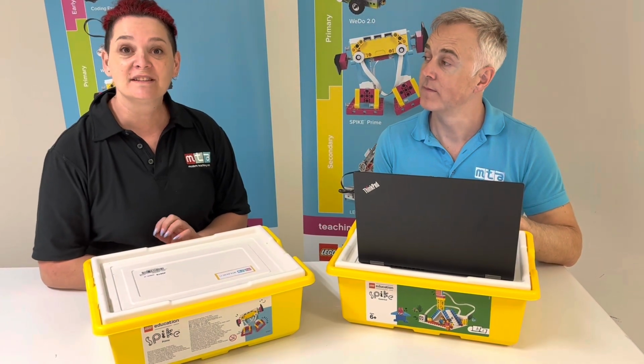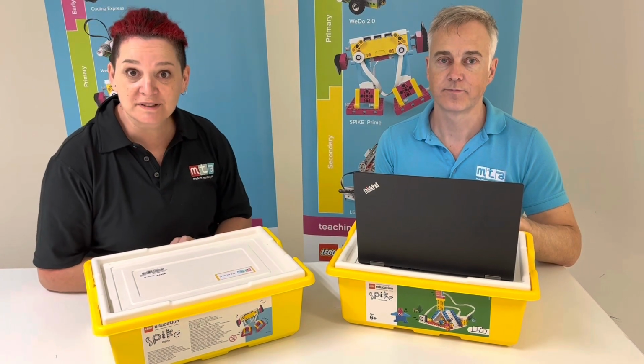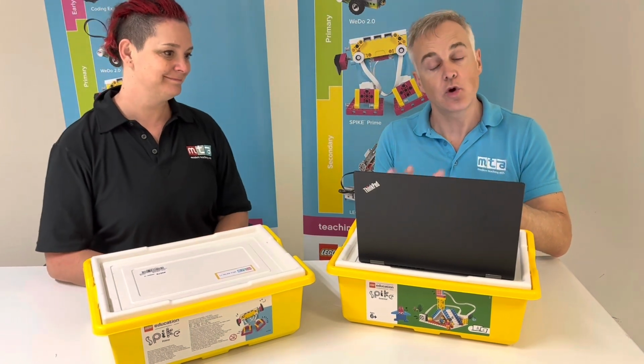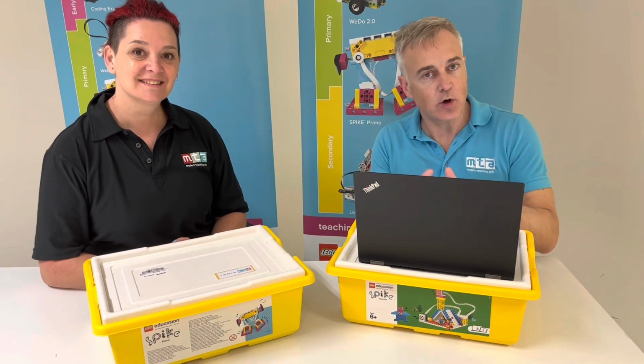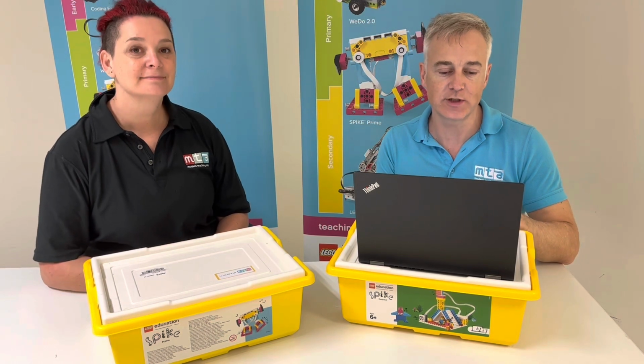We're going to have a look inside the apps now, and James is going to show you where to find some great resources to help you with running the class. James, take it away. Okay, so at this stage we'll just have a quick look through the app, and then we'll have a look at some of the online resources that are available to you as well.